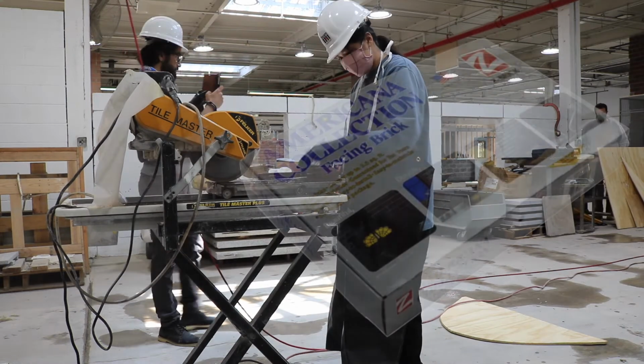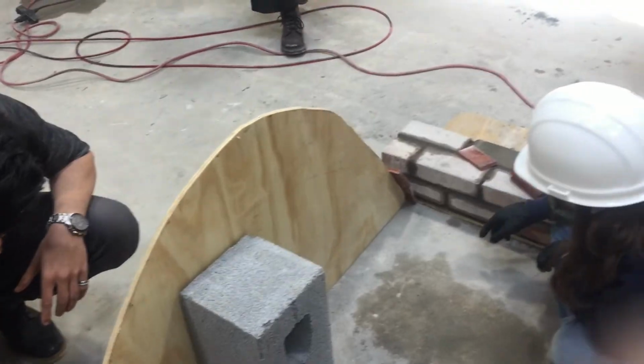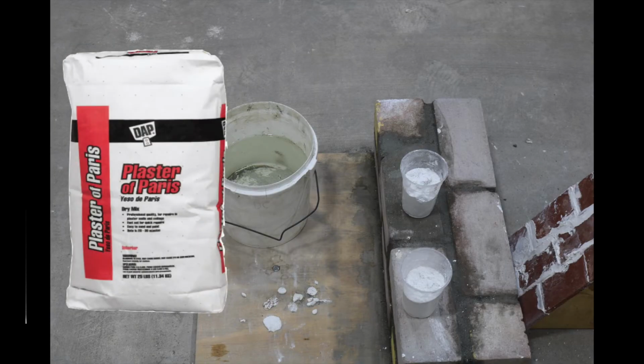The bricks that were chosen are Z-Bricks Americana Collection Facing Brick. In concert with the wooden form, that brand of plaster of Paris was used to construct the first layer of the arch.